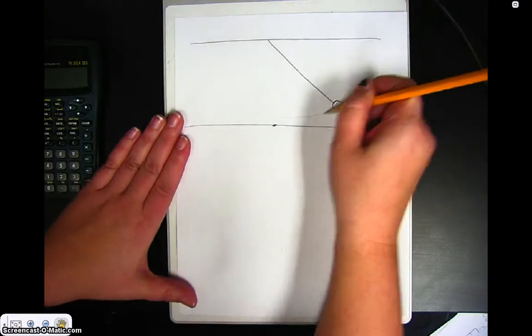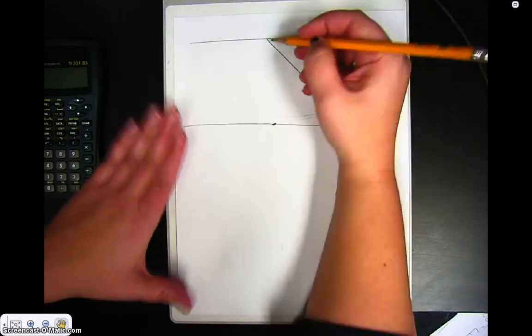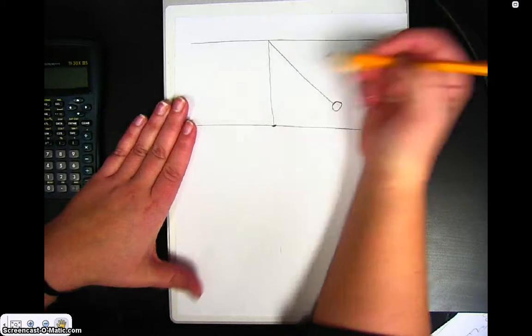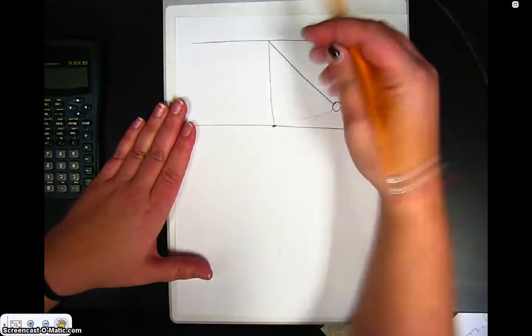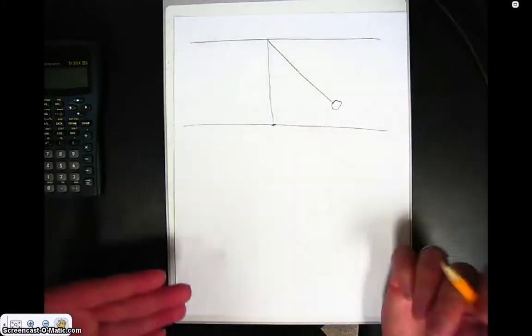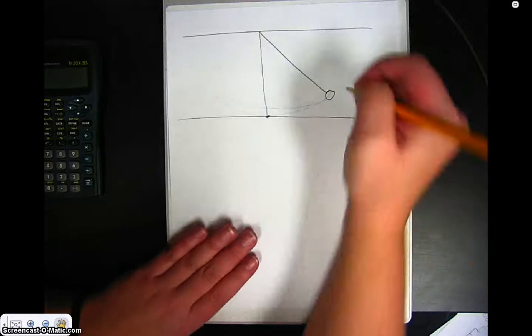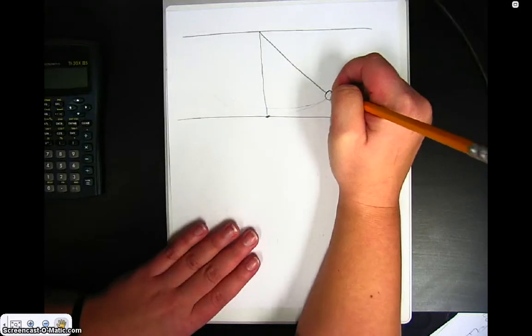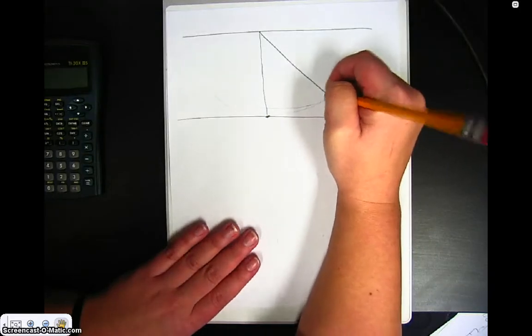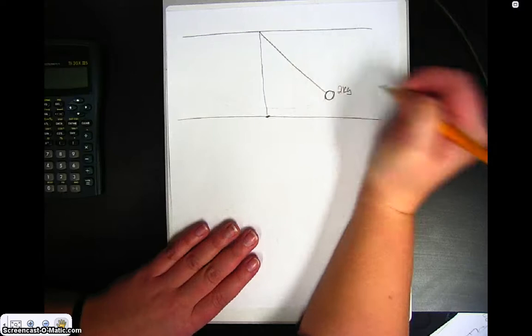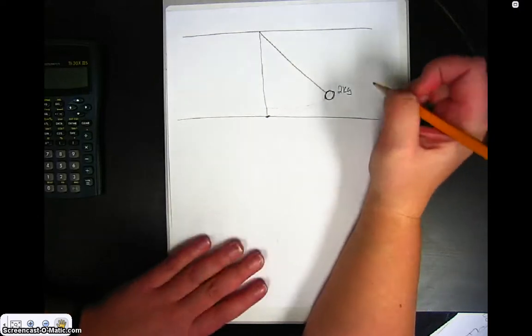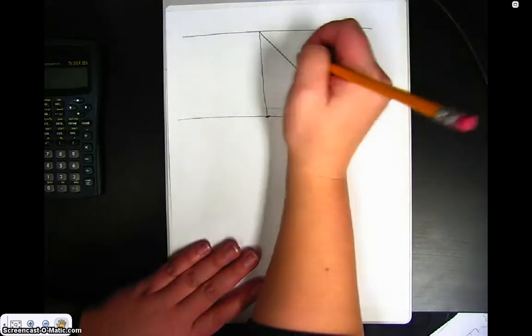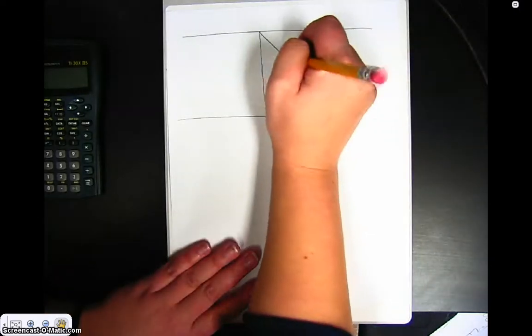Now, it's going to swing to some relatively low position, which would be down here. If we pass right through this position, this would actually be equal to the length of the pendulum arm, because as we swing down, the arm length doesn't change. So let's say that we have a ball on the end of this, and it's 2 kilograms. We'll just keep using that as an example. And let's say the length of the pendulum arm is 1.5 meters.